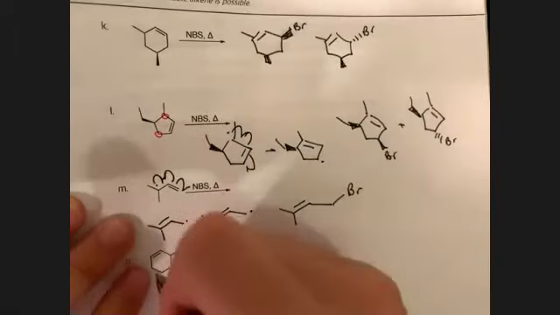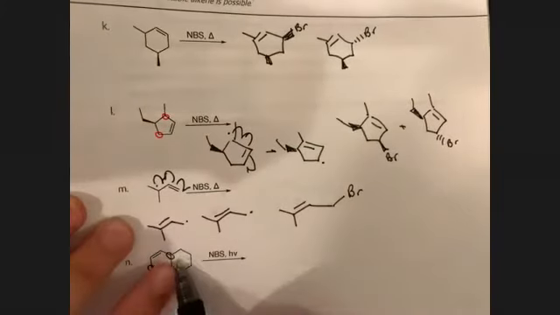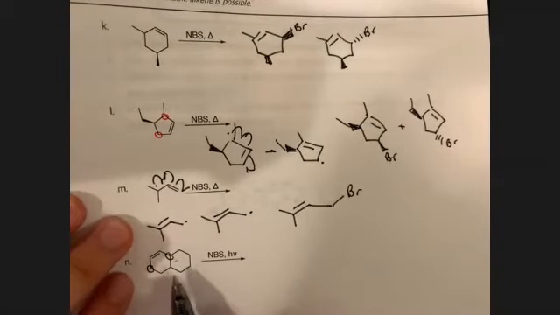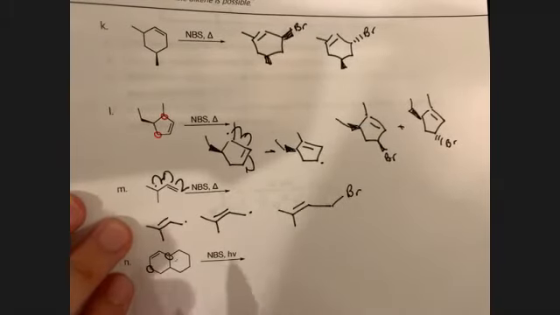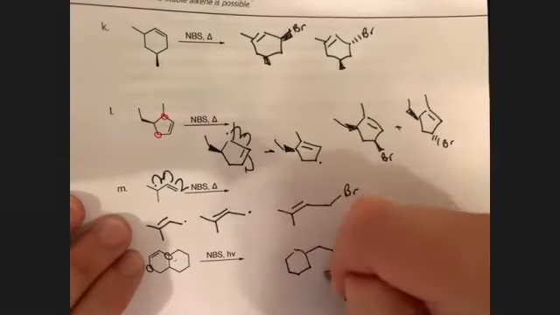Again, we have multiple allylic positions here, here, and here. Clearly, this one is going to be better, this one on the right, because we can form, I guess it's tri-substituted again. So that leaves these structures.